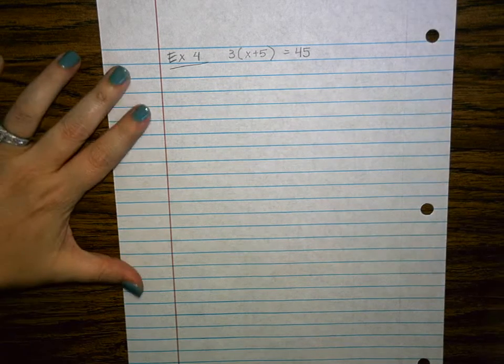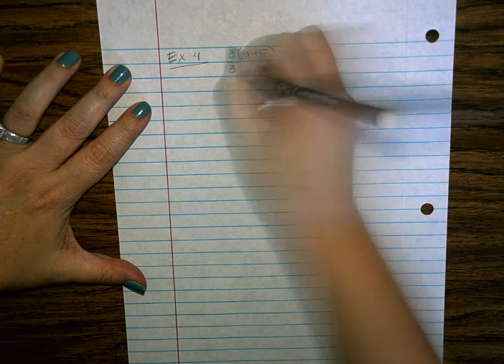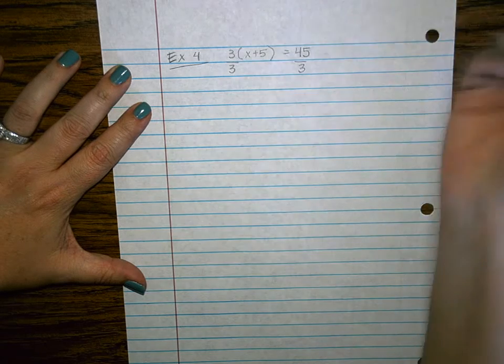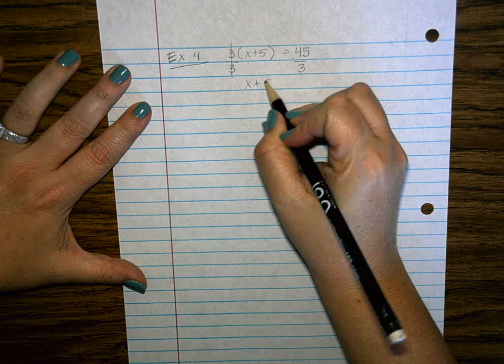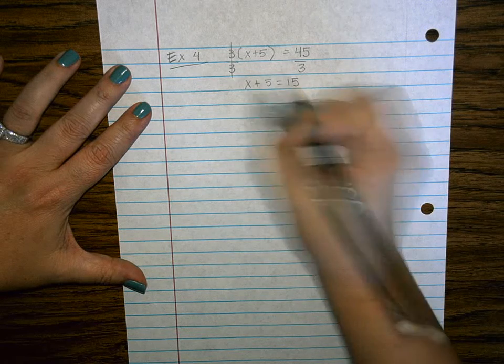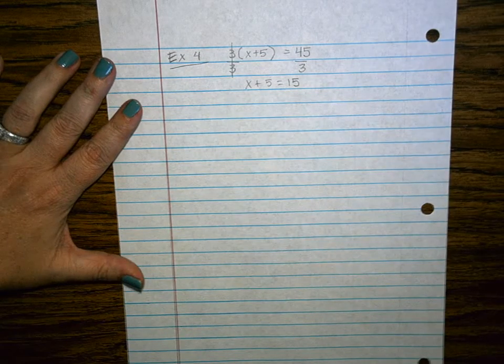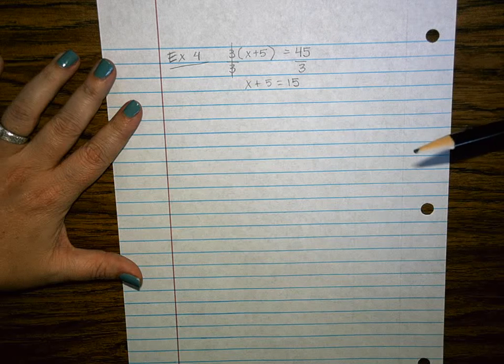How cool is that? So put a 3 under here. Put a 3 under here. This is gone. Now we have x plus 5 equals 15. Why are we allowed to divide by 3? Why does the math work that way? Who knows?